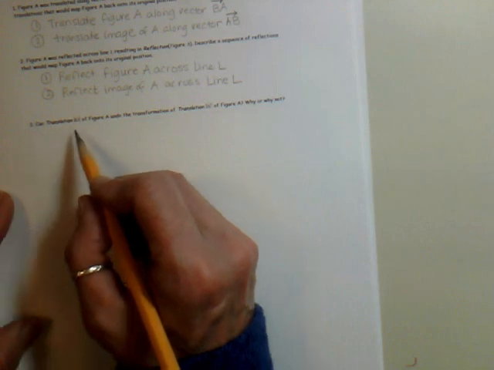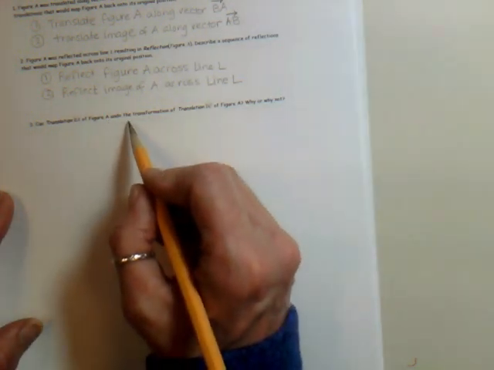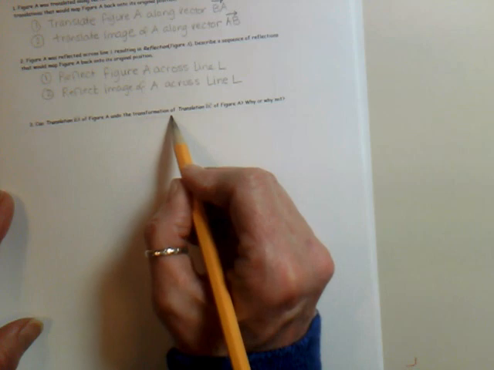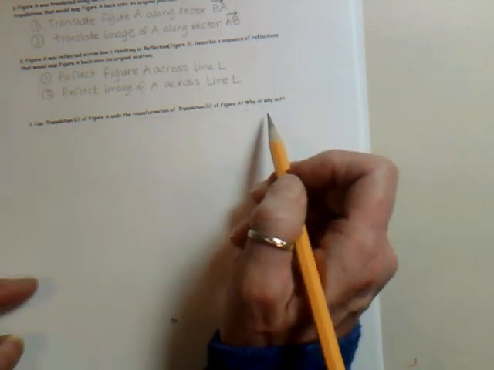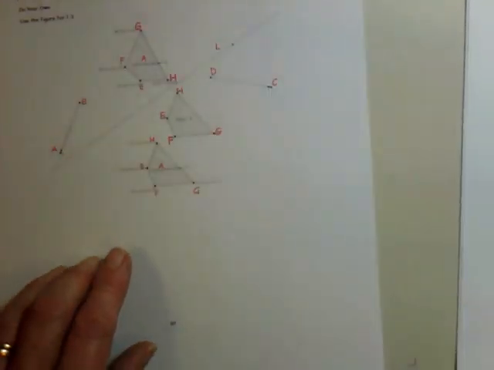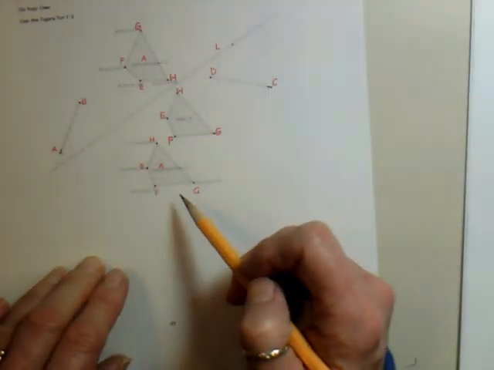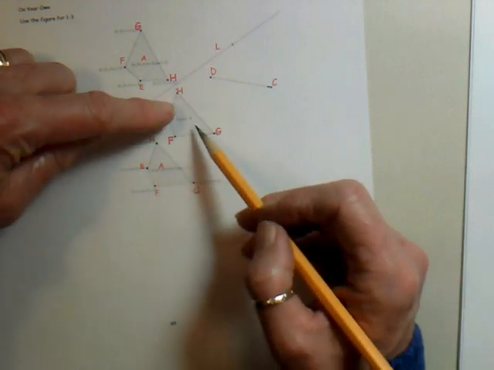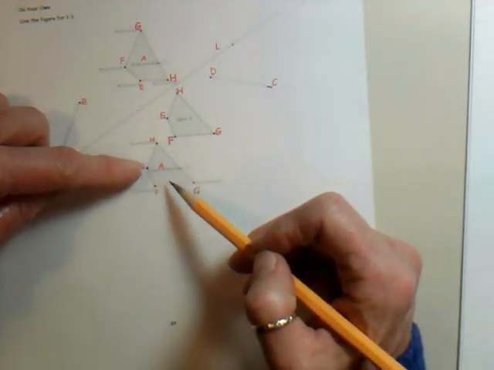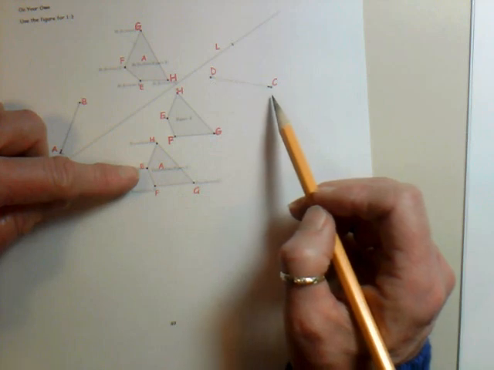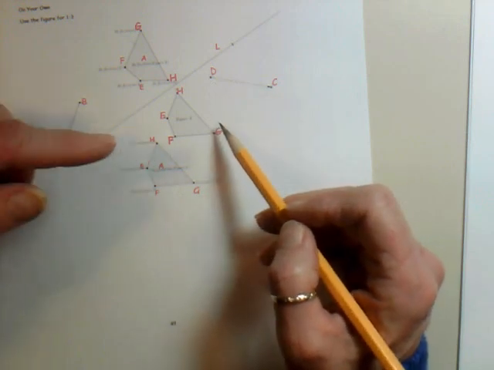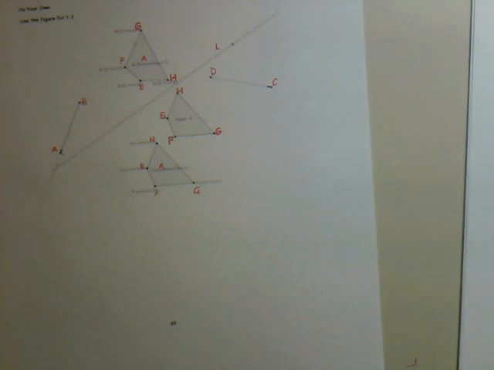Number 3, can translation BA of figure A undo the transformation of translation DC of figure A? Why or why not? All right, so let's take a look at our picture. And we want the translation along vector AB, which moved the figure from here to here. Can it undo the transformation of translating along vector DC? And why or why not? So what do you think? Do you think that that will work?